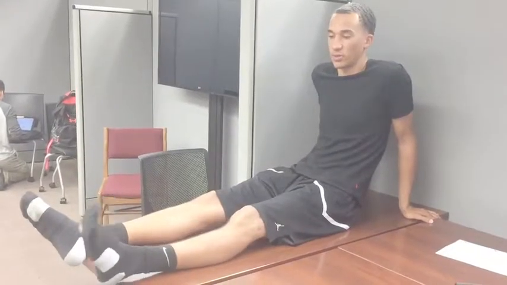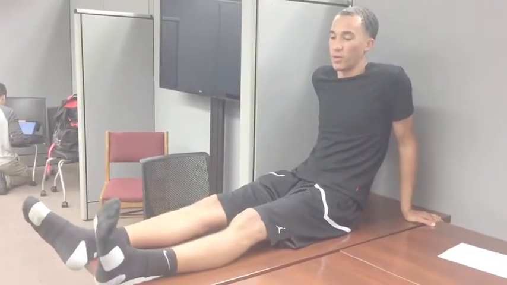I want to demonstrate ankle pumps, and you can do these while their foot is elevated on a surface to help with decreasing the swelling. All they're really going to do is actively plantar flex and dorsiflex their ankle back and forth, and they can do this as many times as they want as long as it's not causing pain.